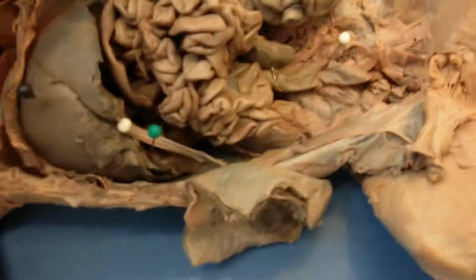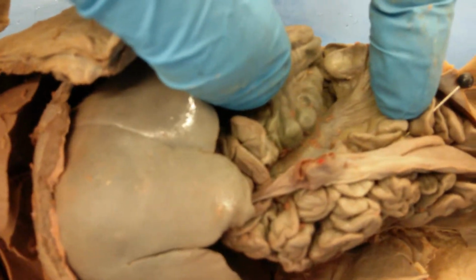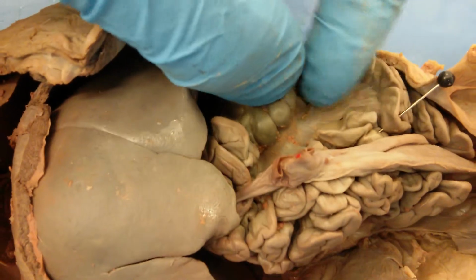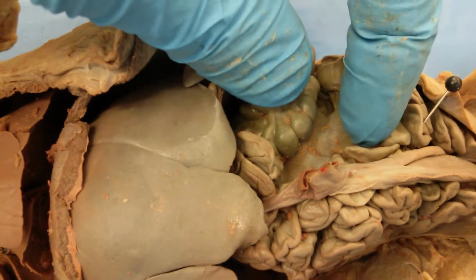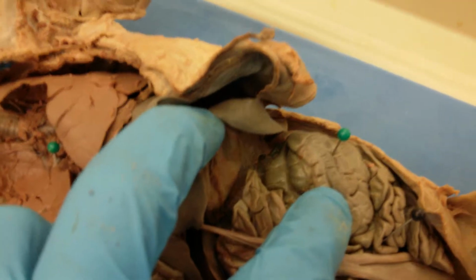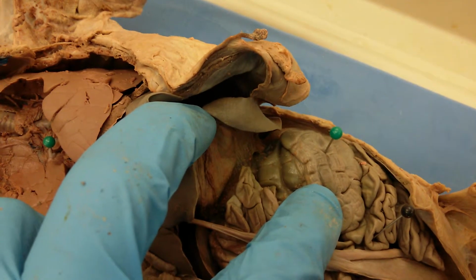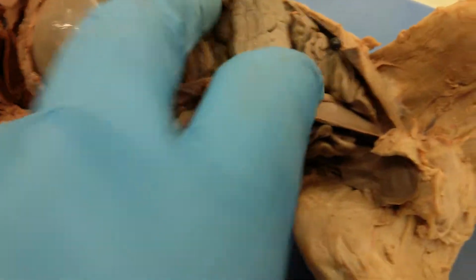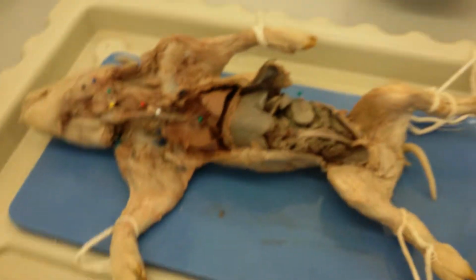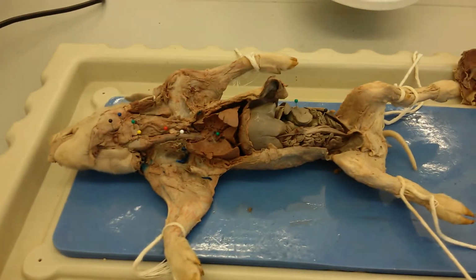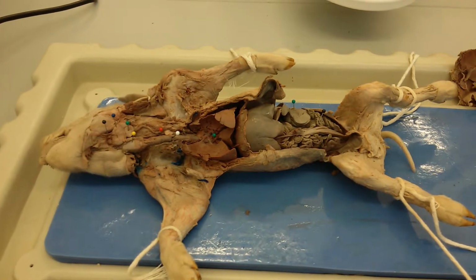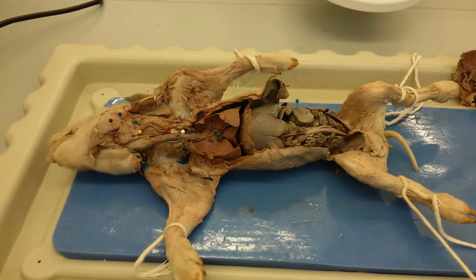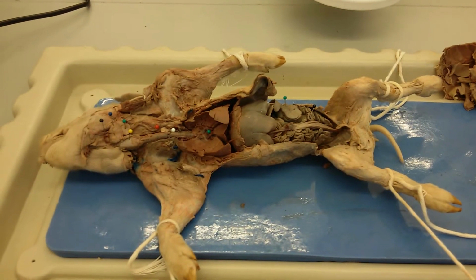So you can see the mesenteries as these membranes that are holding the different parts of the intestine together, and you can also see more of that over there between the liver and the small intestine as well. Okay, and so that's our second pig, which has the heart removed to expose more of the respiratory system. And that's our dissection.